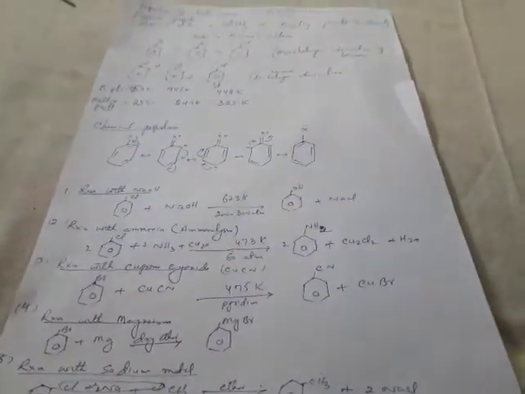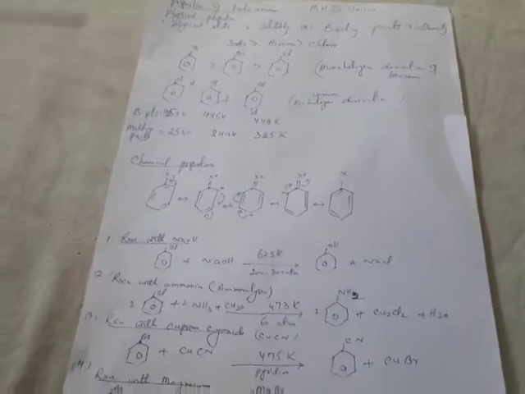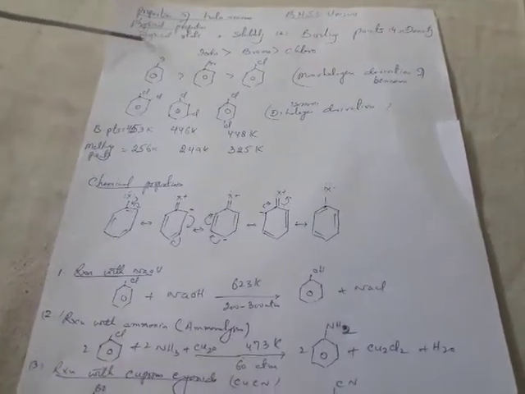Now, as far as the properties of these haloarenes are concerned, we have two types of properties, as you know: physical properties and chemical properties. As far as the physical properties are concerned, these include the physical state. First of all, we'll see the physical state of these aryl halides.